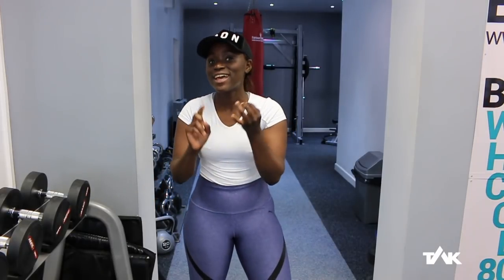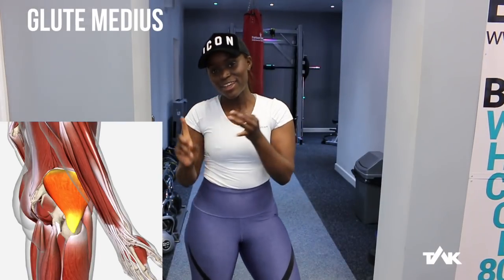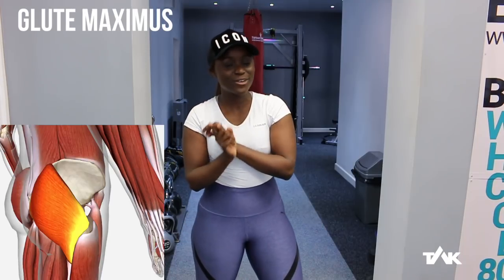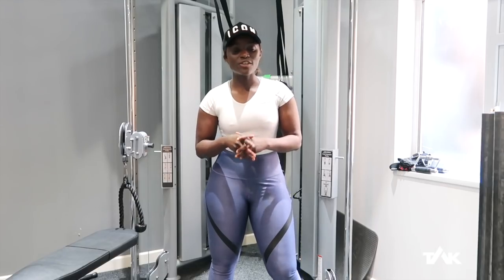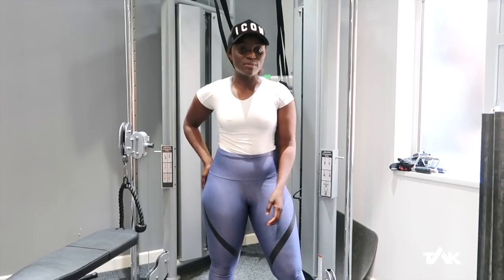We're going to use the glutes from now on rather than booty. So that's glute minimus, glute medius, and glute maximus. This is not going to be too scientific, so don't worry about that. It's just so you can understand when I say glute min, glute mid, and glute max, you know what I'm talking about. Alright guys, so like I said earlier, there are 3 glute muscles, your booty muscles, right?